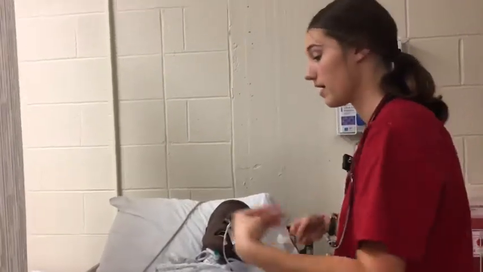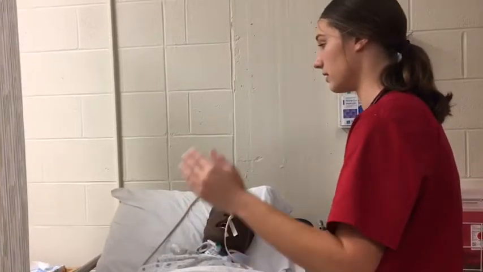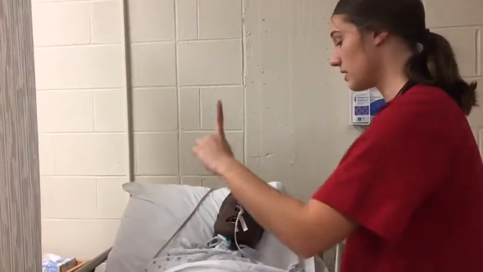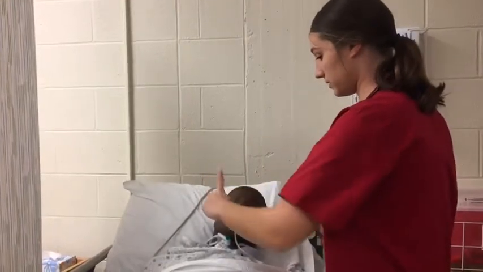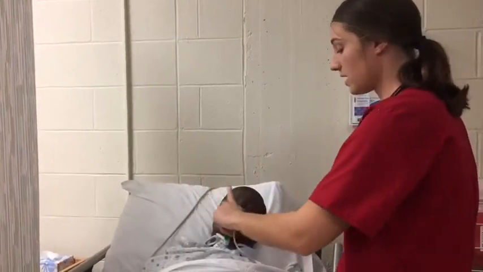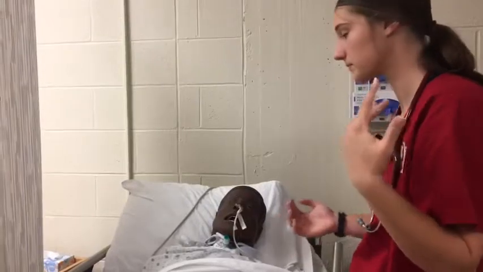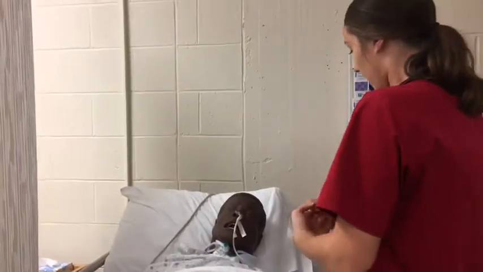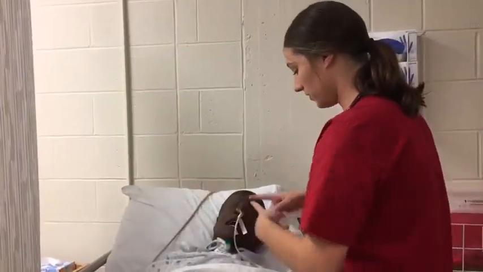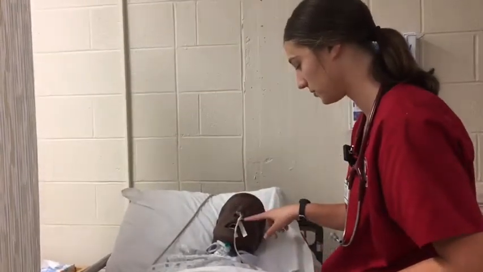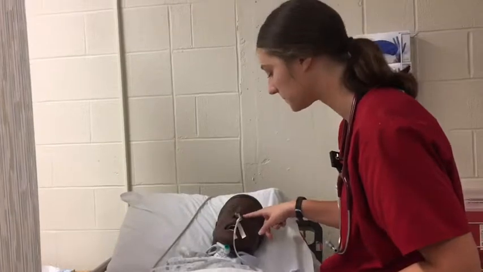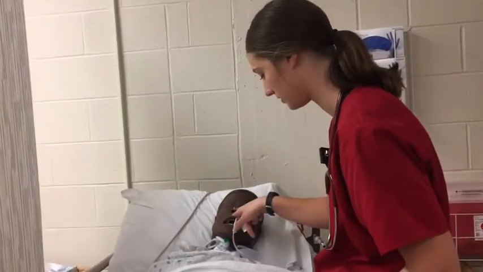And then after that, I would test their convergence. So I'd hold my finger out and then slowly move it in, and their pupils would go inwards, and you just want to make sure that they react to your finger coming in. And then after the eyes are done, then you move to the nose. So you assess the outer nose. So obviously this patient has a tube on the outside of their nose that goes inwards. Make sure there's no crusting around the nose.